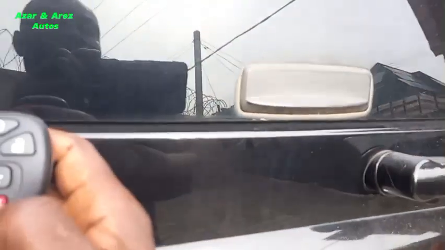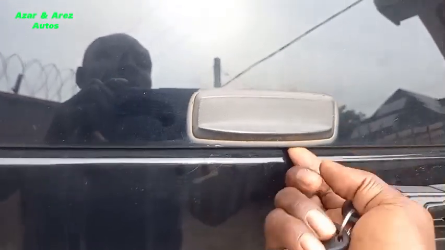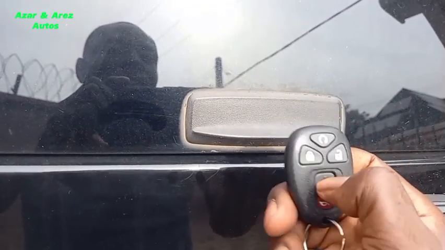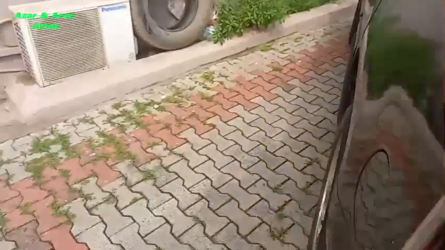Now to unlock the glass, not the boot, just the glass, you press the boot unlock button. Presently, as you can see, it is locked. Press and hold. You can see it is unlocked. So the remote is working perfectly.